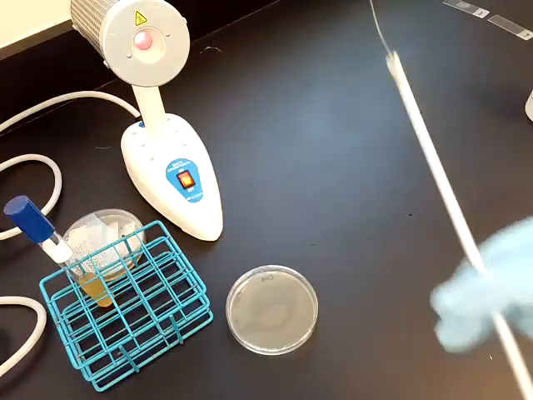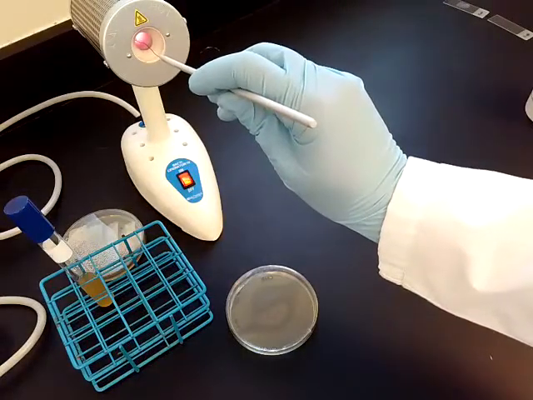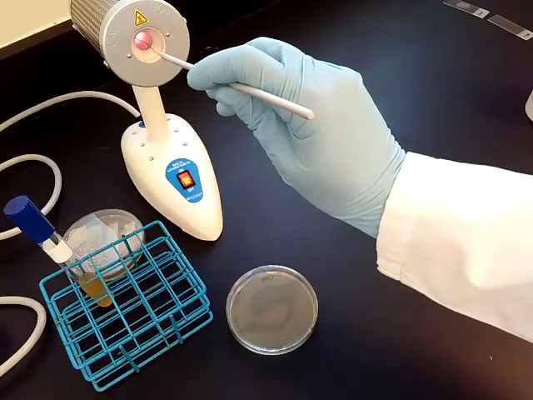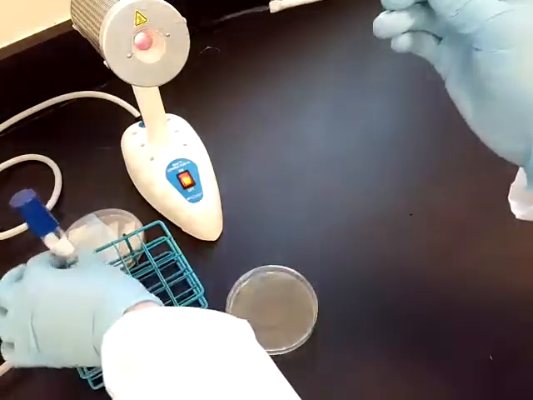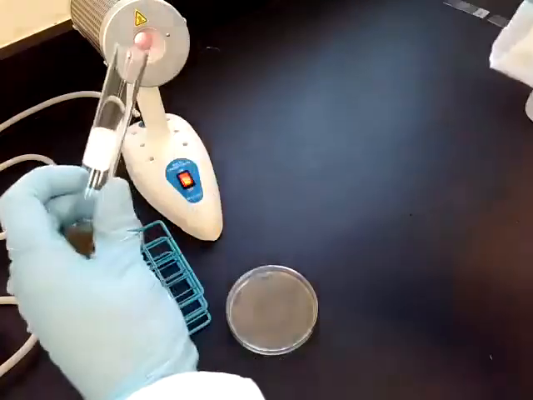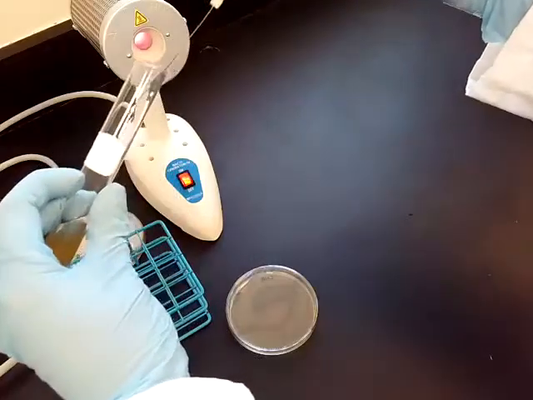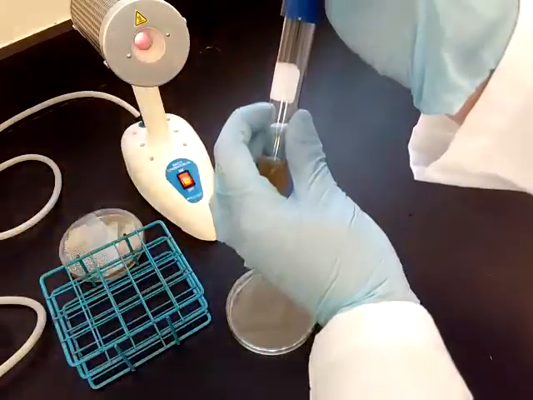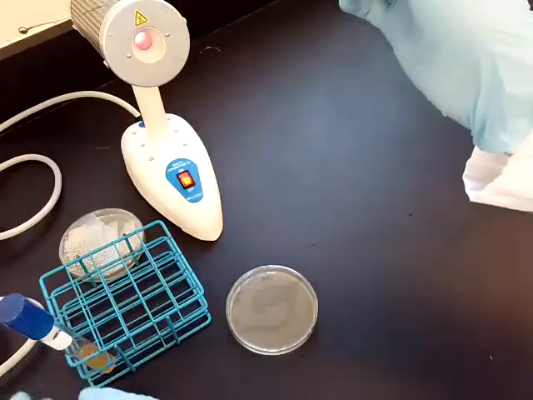I am going to pick up the loop, and I'm going to flame sterilize the loop, and then let it cool off. I'm going to grab the bacterial tube, aseptically take off the cap, and I'm going to swirl it around to obtain a loop full of bacteria. I'm going to put the cap back down and set down the tube.